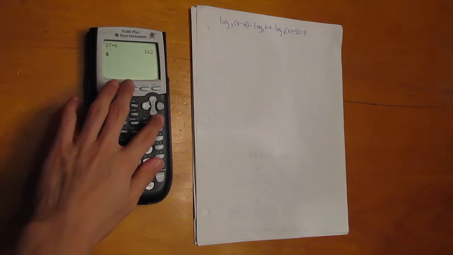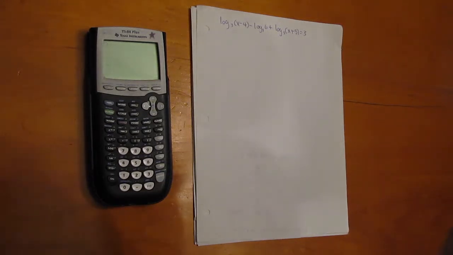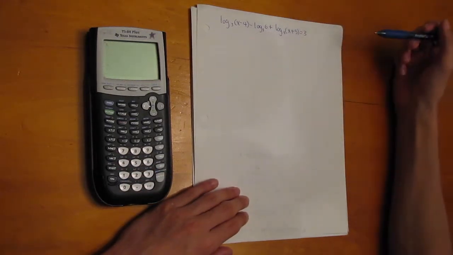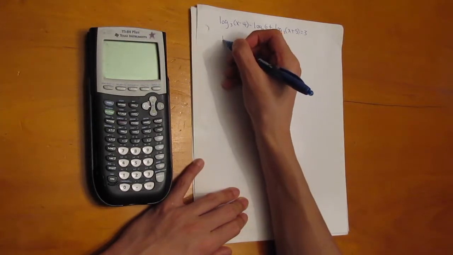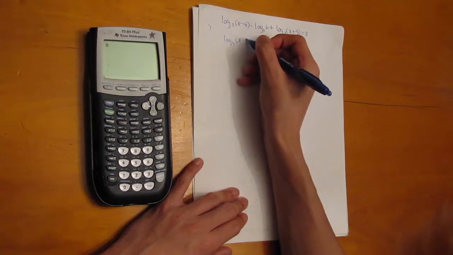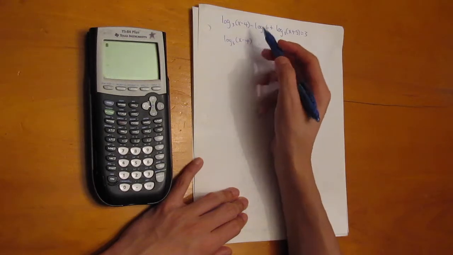So we have the logarithmic equation here of log base 3 of x minus 4 minus log base 3 of 6 plus log base 3 of x plus 5 equals 3. Now the first thing we'll do, because each of these terms has log base 3, we can write this as log base 3 of x minus 4 divided by 6, because it's the subtraction sign here.